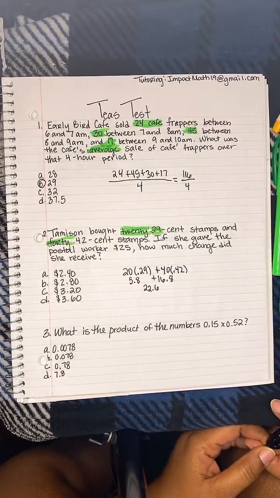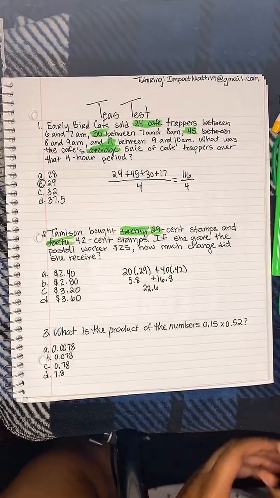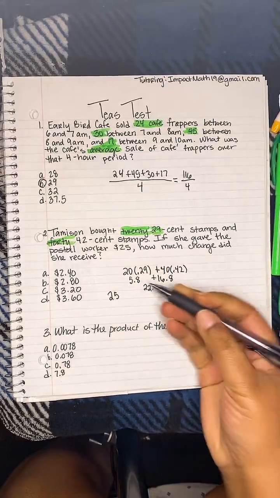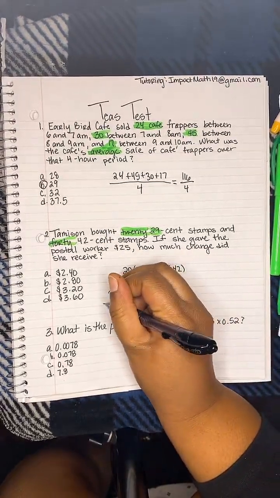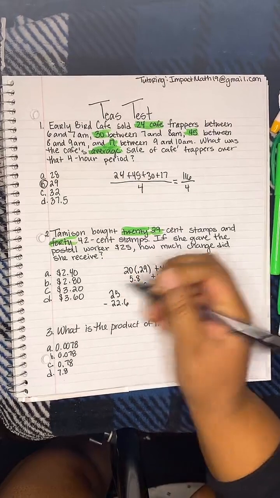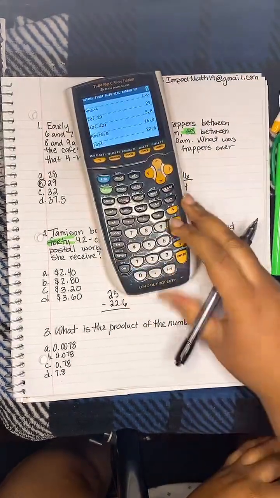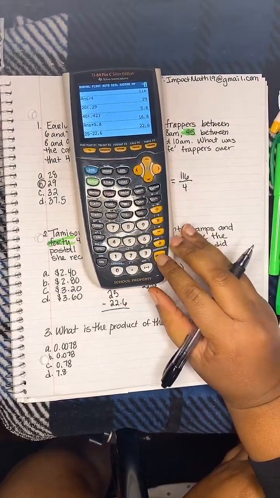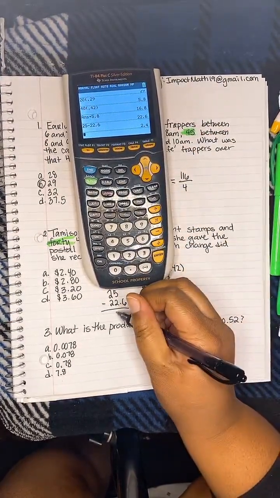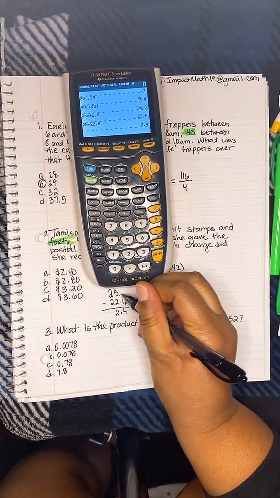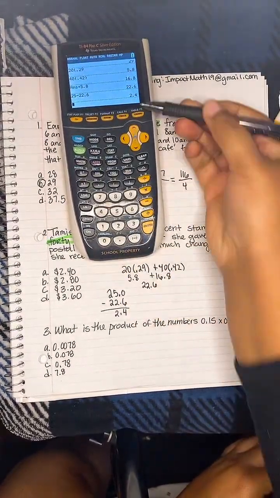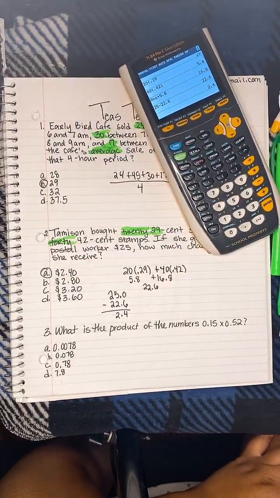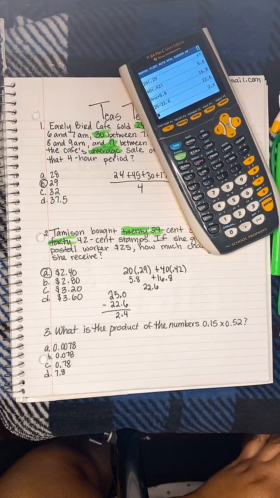So 25 minus 22.6. Perfect. Subtract them. Yes. If I have $25 and I went to the store and I spent this, if I want to know how much I have left, I would subtract them. So then we do 25 minus 22.6, and we get 2.4. Okay, because this is a 0, you have to borrow. But use your calculator, and you would get 2.4, which is A. Good. Yes.